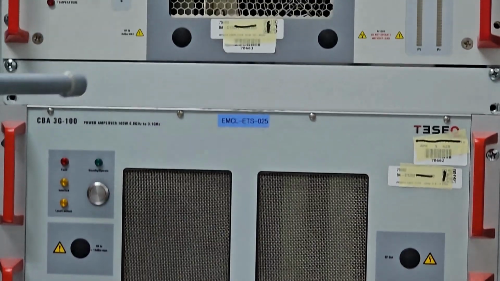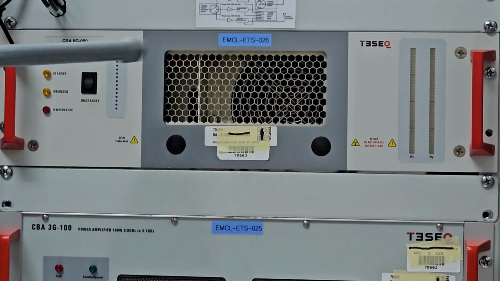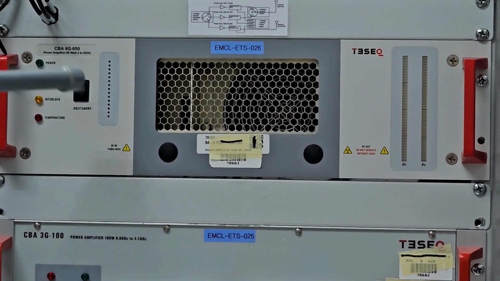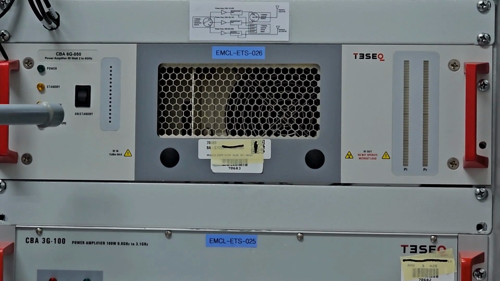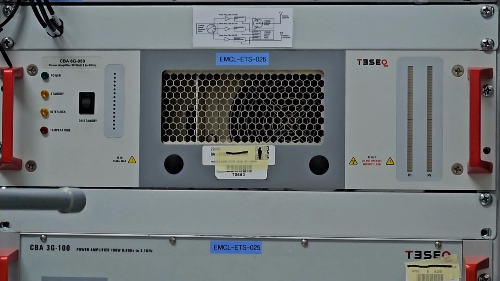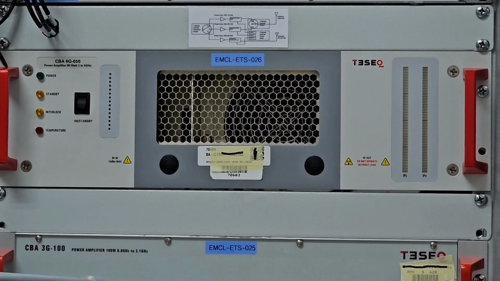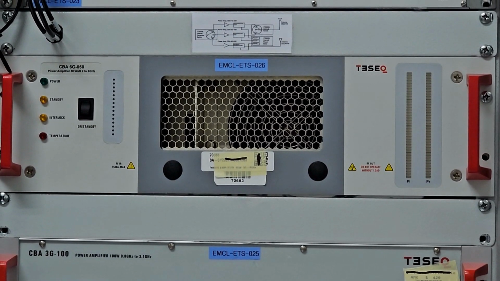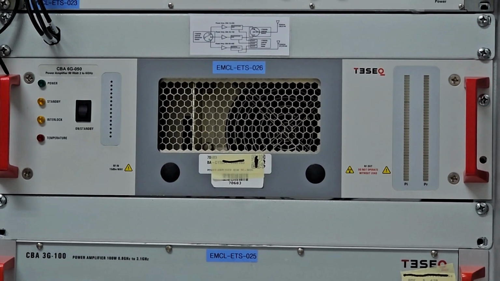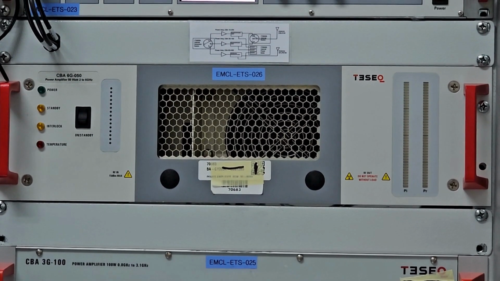With the low frequency, this amplifier will be on to produce the electromagnetic wave to meet the volt per meter. Then, when they move to a higher frequency, the other set of amplifiers will be turned on to provide the volt per meter to meet the criteria of the radiated immunity test.